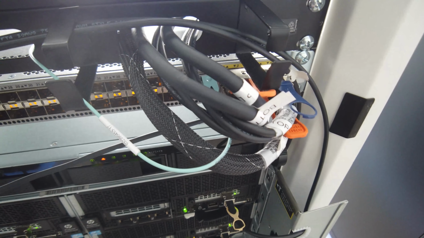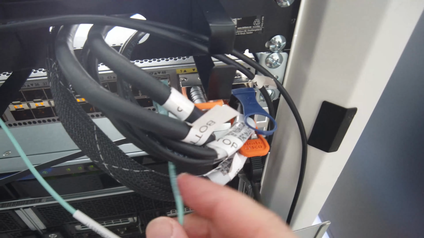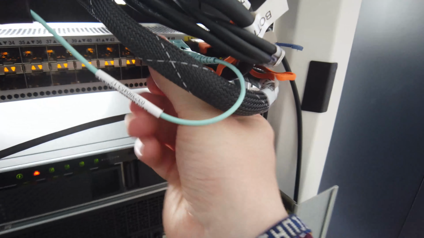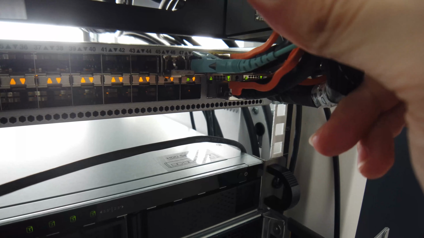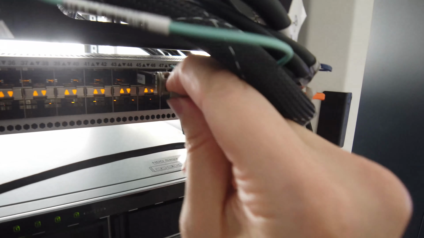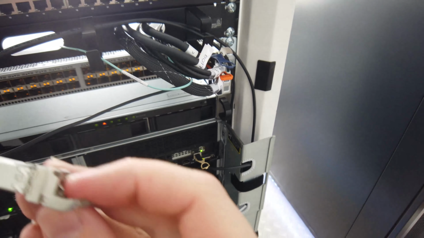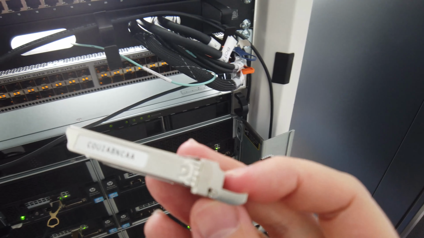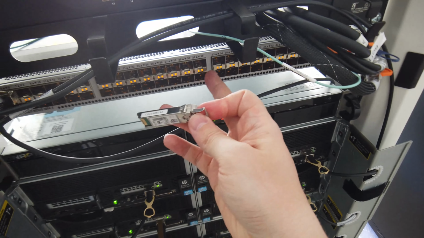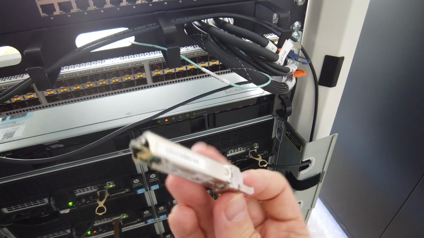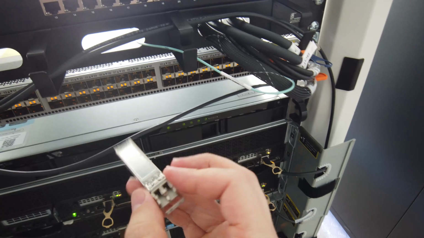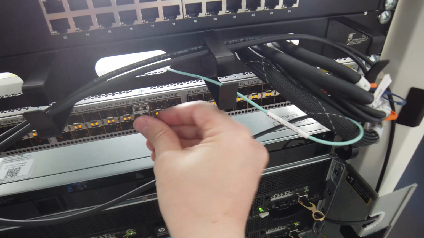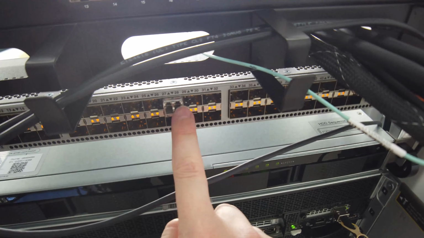If you're lucky, you might have this type of connector. I'm going to show you here. If I go underneath, with SFP Plus ports like these, you can plug in different adapters, and here we have a fiber adapter, so this is for a fiber cable, and you can plug a fiber cable into that one.